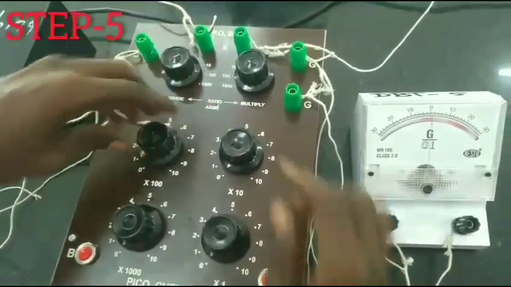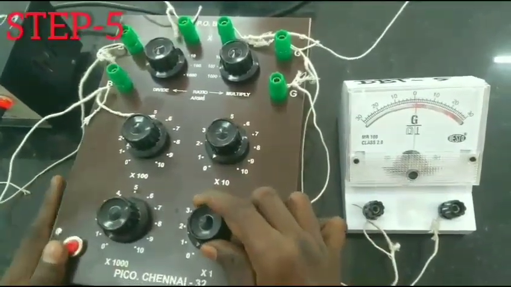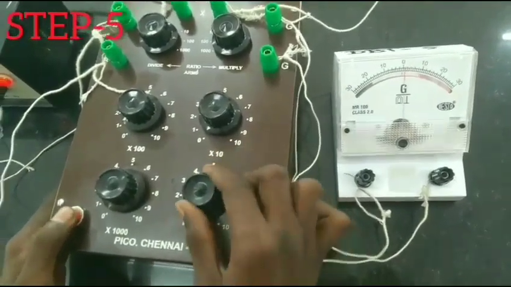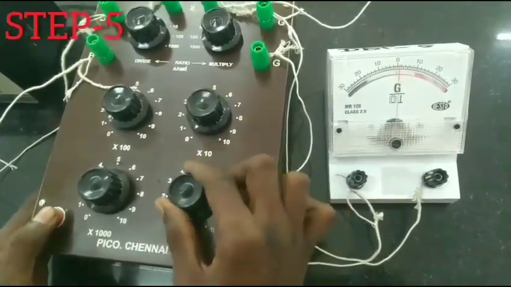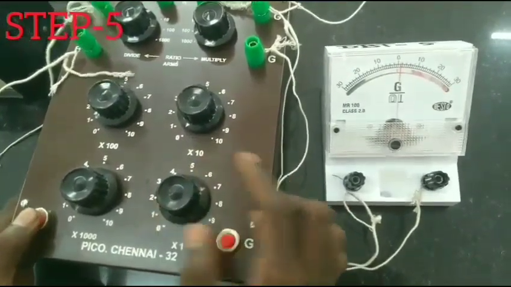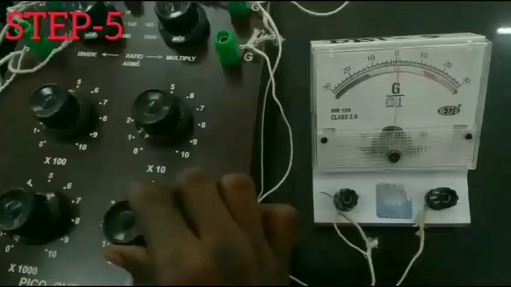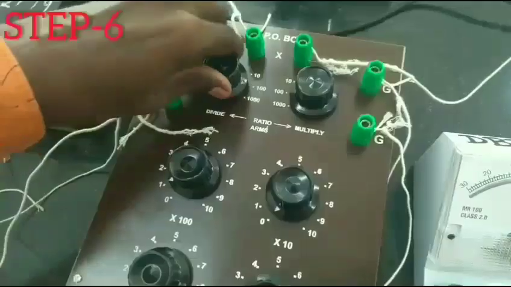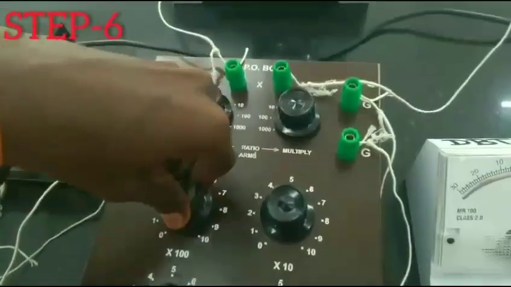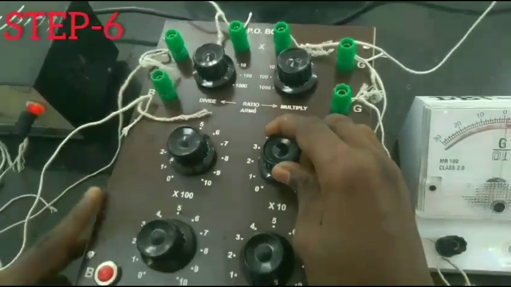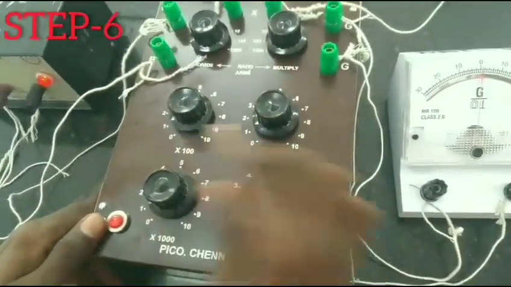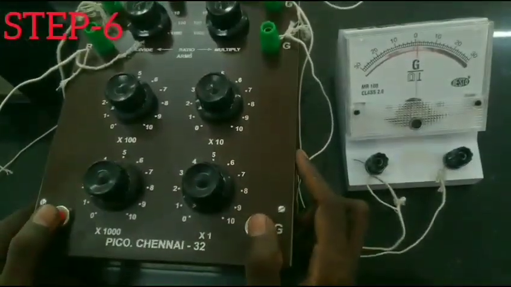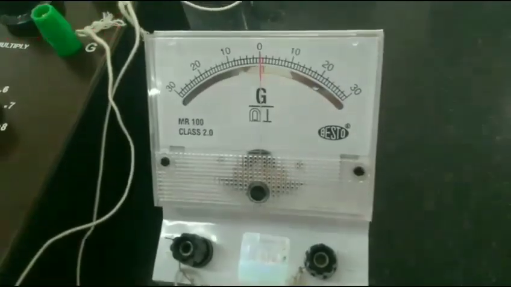This time, fix the P dial at 100 and the R dial is initially fixed to 100. Then adjust the R dials of multiples of 1 and 10. When you get the opposite deflection, note that R value. In this turn, fix the P dial at 1000 and the R dials are initially fixed to 1000 and 100, then adjust the remaining dials. When the deflection of the galvanometer is nullified, note the R value.